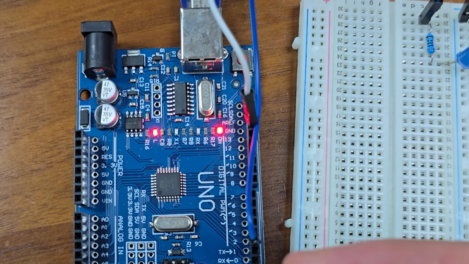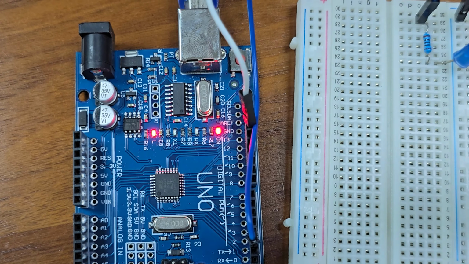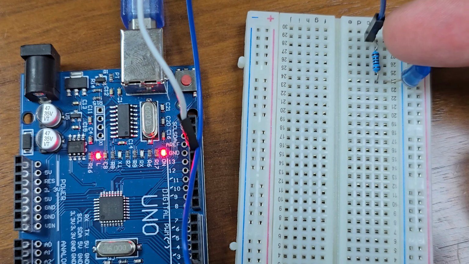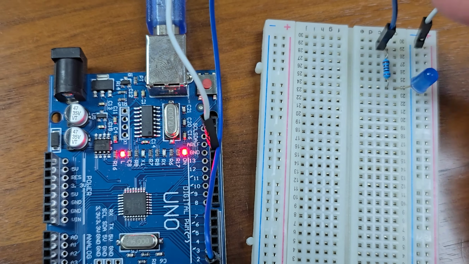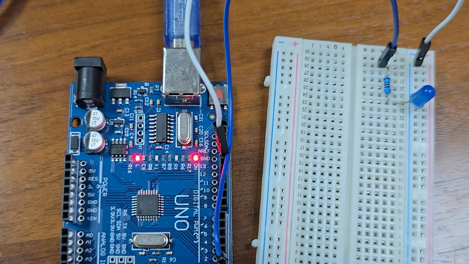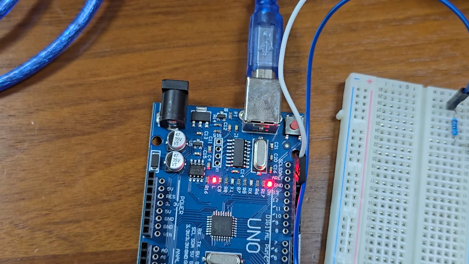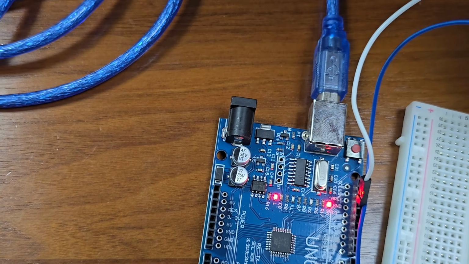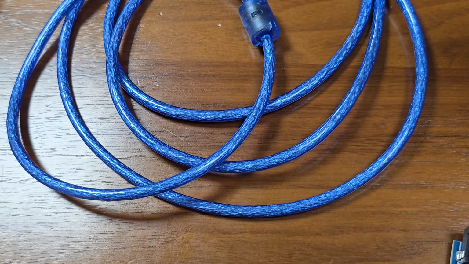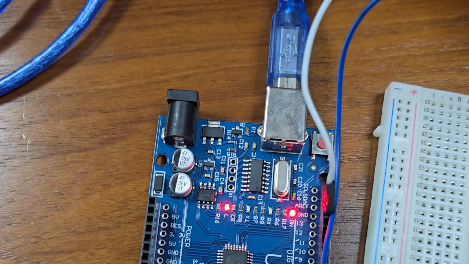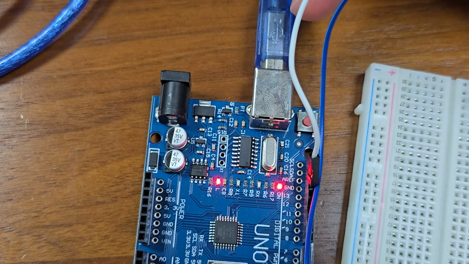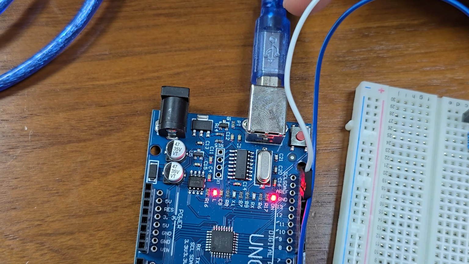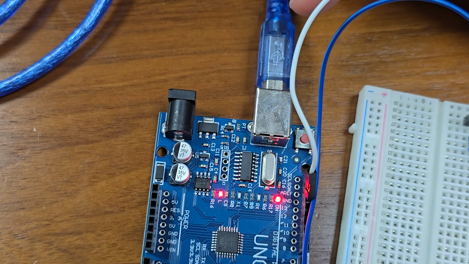We have an Arduino chip, Arduino Uno, an LED, a 100 ohm resistor, and 2 wires. And this wire, the blue one, is a USB cable connected to my computer and to the Arduino. This cable is for powering and uploading code to Arduino.